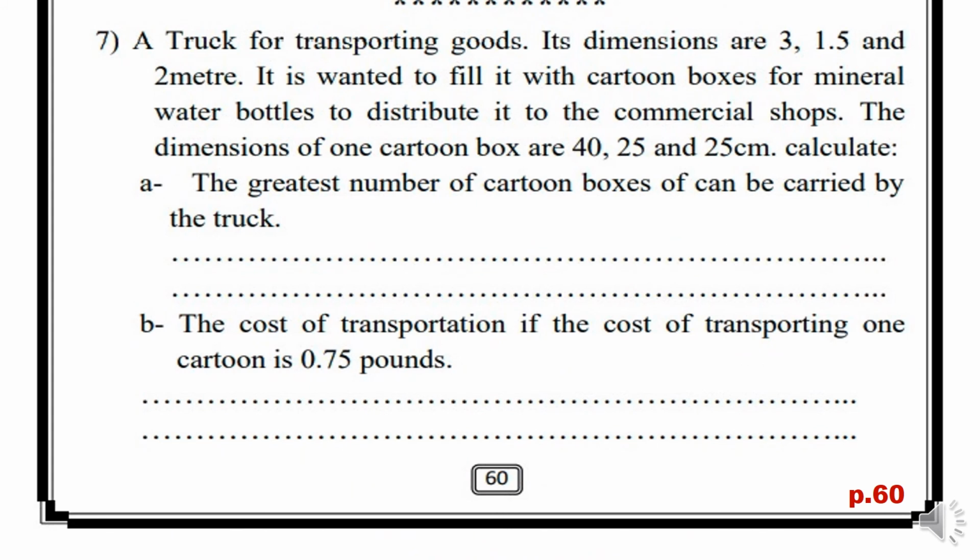Number 7, a truck for transporting goods. Its dimensions are 3 and 1.5 and 2 meter. This is the length and the width and the height. And here they are in meters. It wanted to fill it with carton boxes for mineral water bottles to distribute to the commercial shops. The dimensions of the carton box are 40 and 25 and 25 centimeters. So the length 40, the width 25, and the height 25 centimeters. I want to calculate the greatest number of carton boxes that can be carried by the truck.